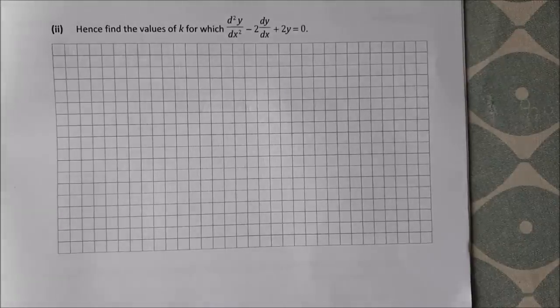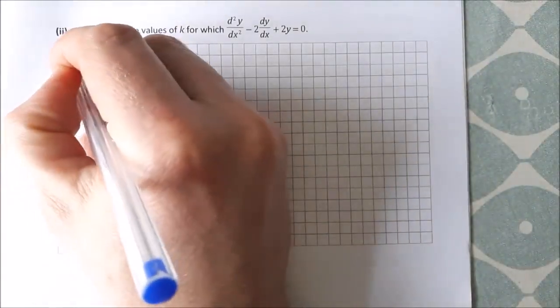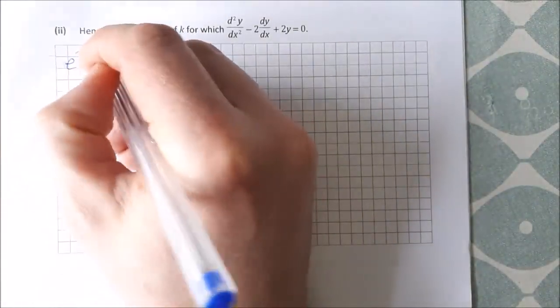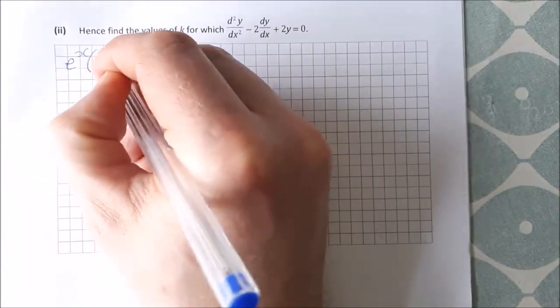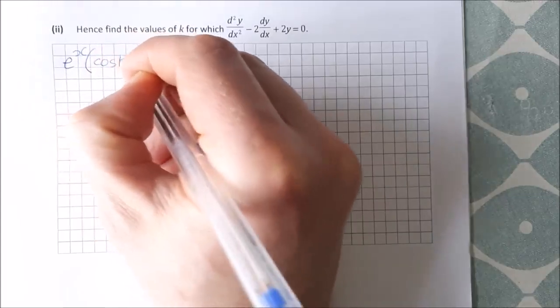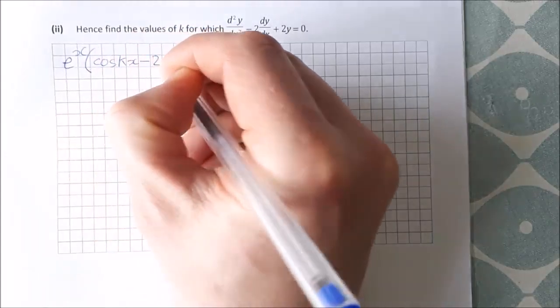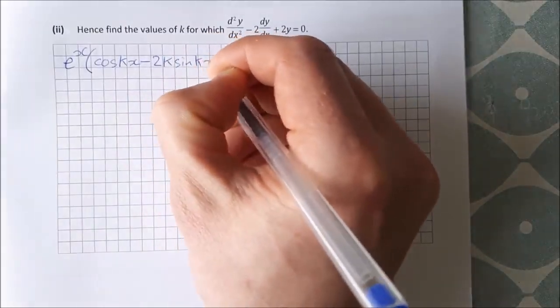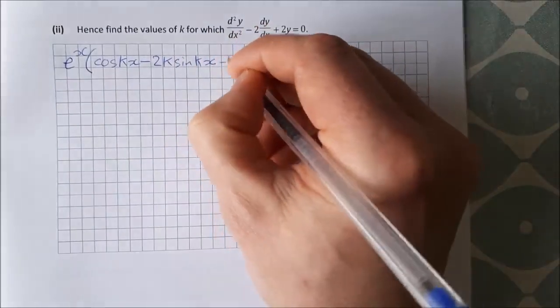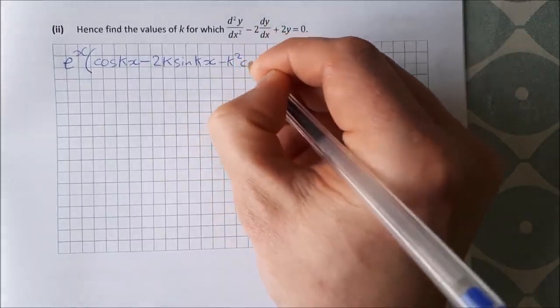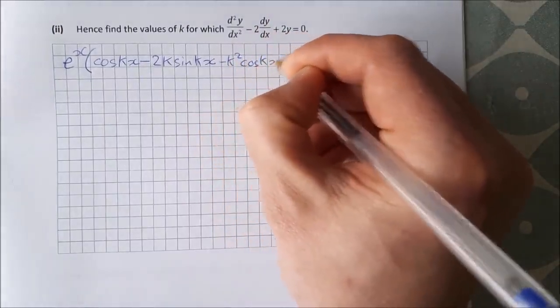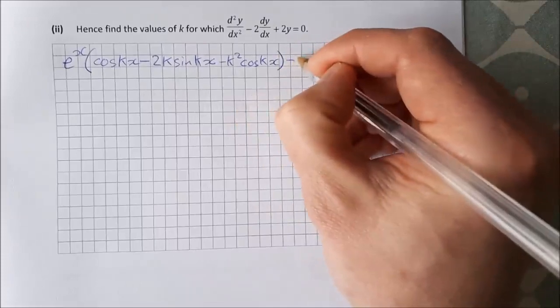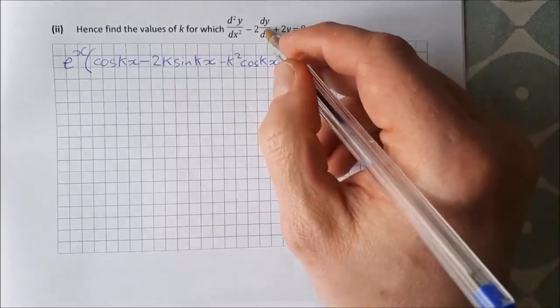The second derivative was e to the power of x times cos kx minus 2k sine kx minus k squared cos kx, minus 2 times the first derivative.